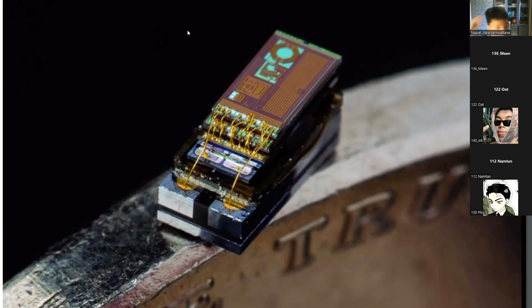Anyone? Anything? Spy gadget. Yeah, that's a very good guess. Anything? All right, cool. Yeah, that's right.